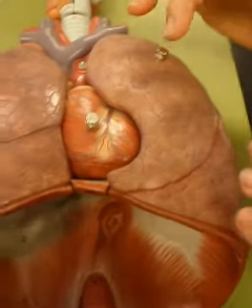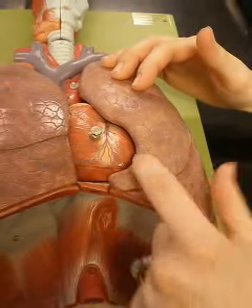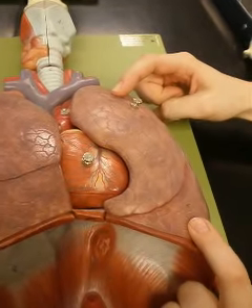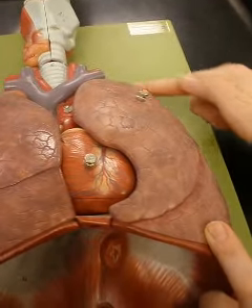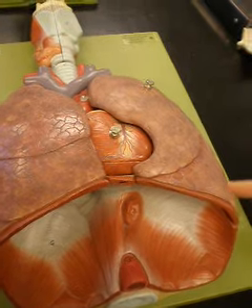So this is your left lung. Okay, notice that the apex of the heart sits more to the left. This is actually called the cardiac notch. So it makes this lung smaller. The left lung only has 2 lobes. This one up here is your superior lobe. This one right here is the inferior lobe.